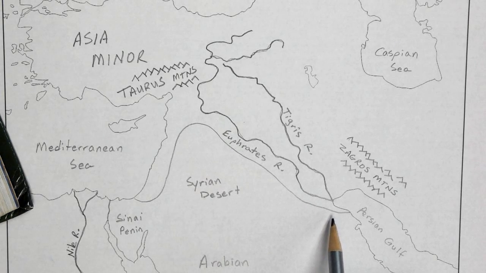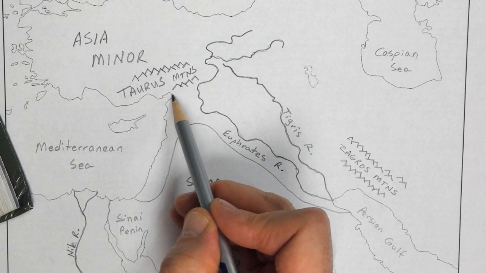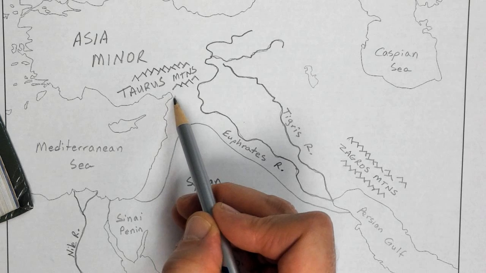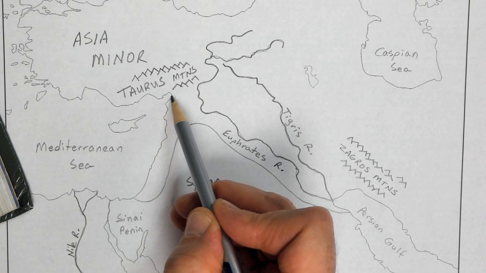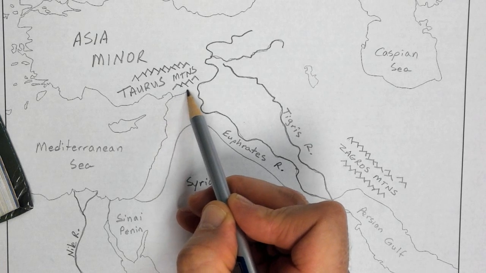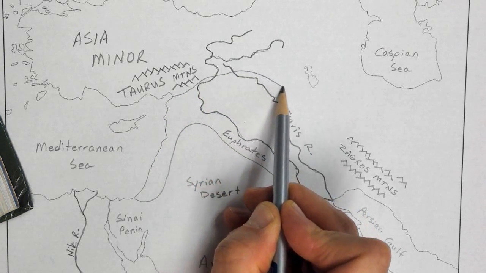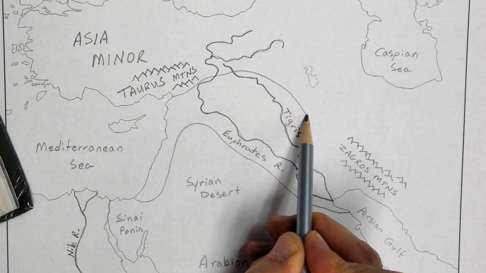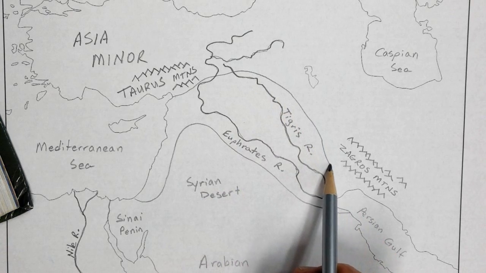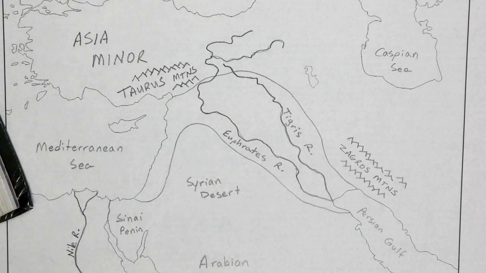Then I'm going to start up here. Put your pencil right where the water comes in, right underneath there. And we're going to go, oh boy, we need to go up here and get the Tigris River and come down over the Tigris River, under the Zagros Mountains, and right about to there.